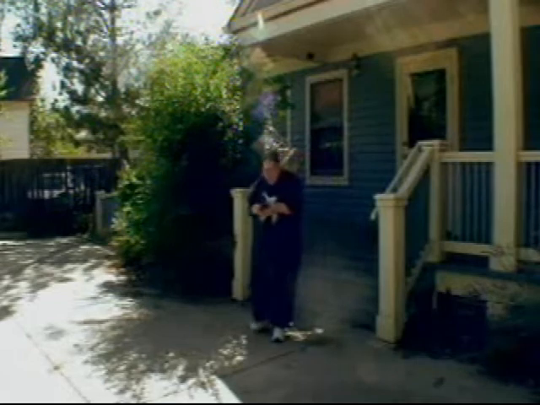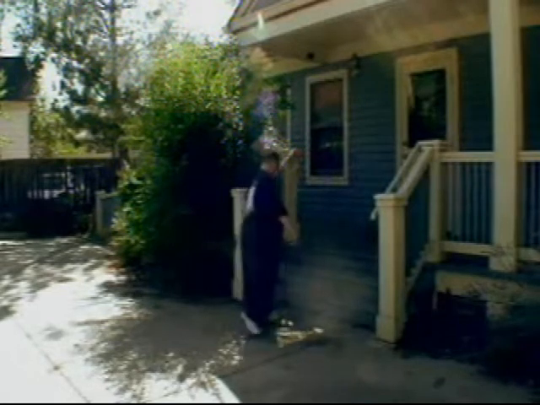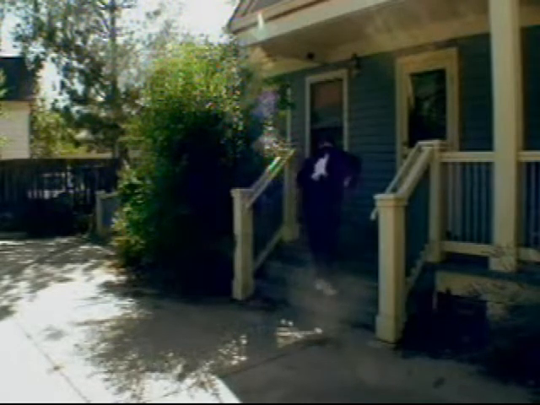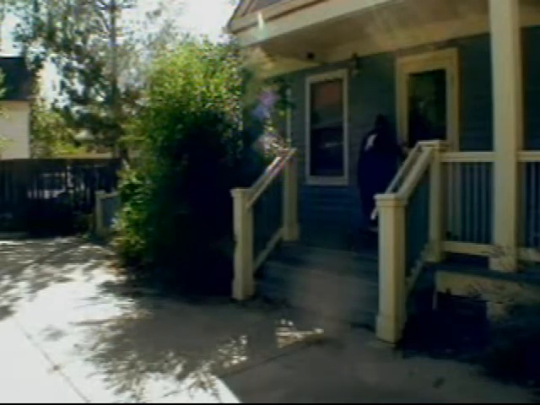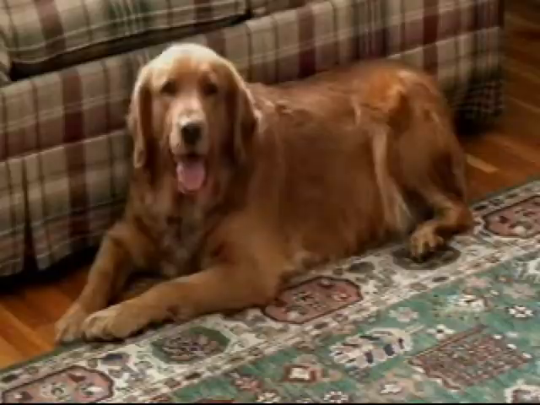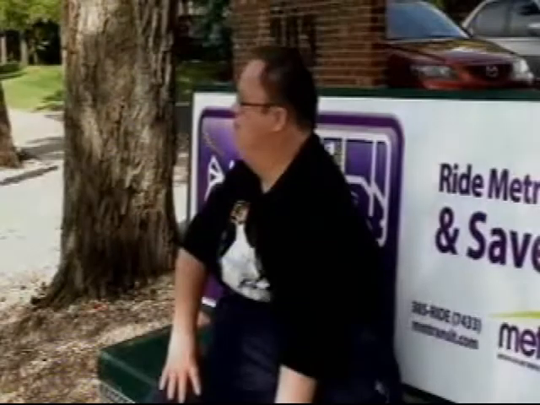Safety alert. The stove is on. Whoops. How come you didn't tell me the stove was on? Oh, man. Sis is calling.